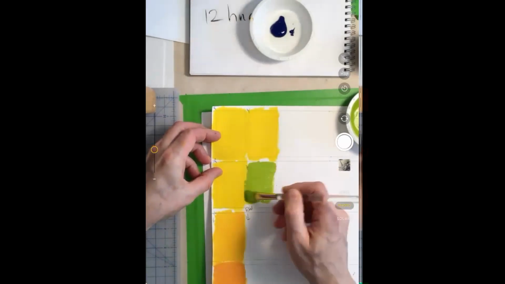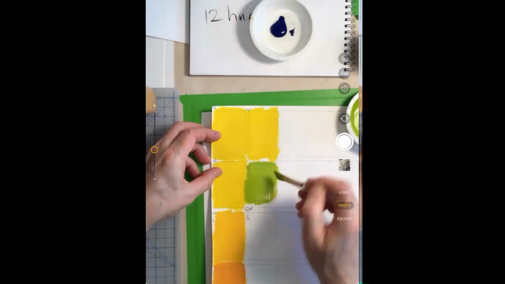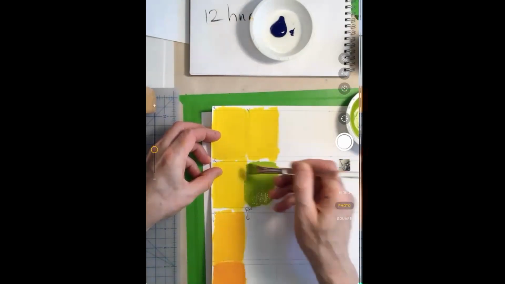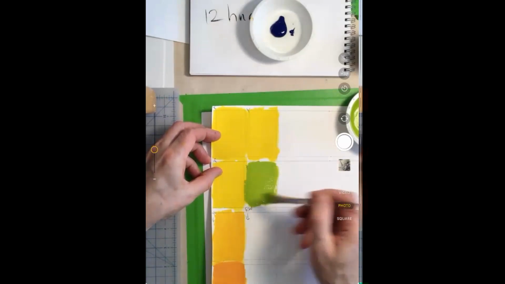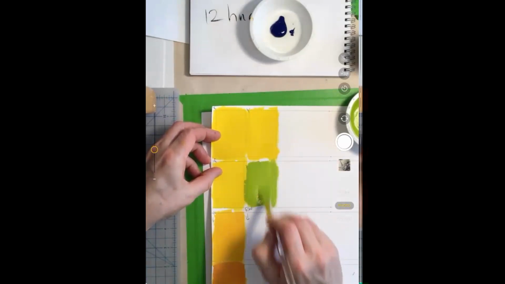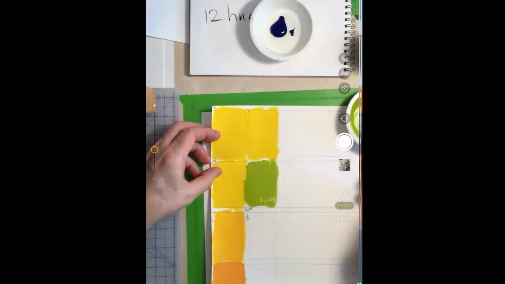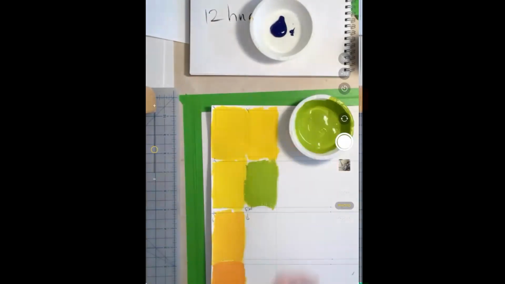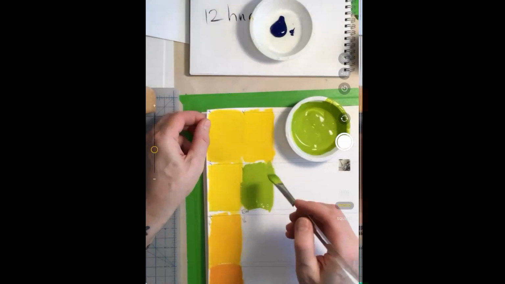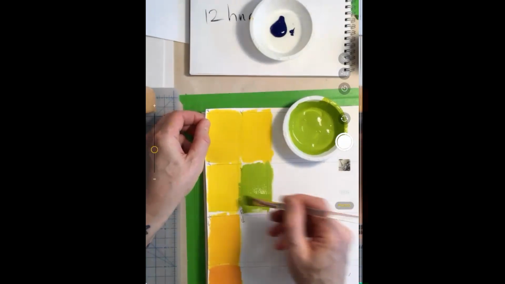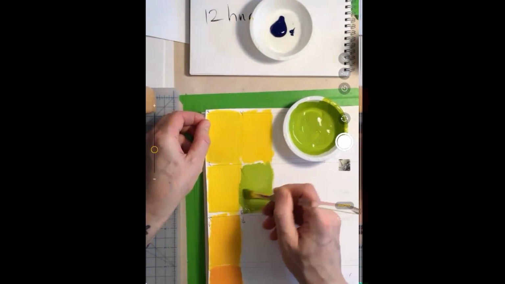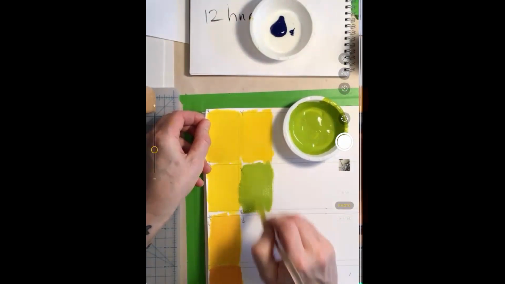If I feel like, oh no, I put way too much in, I've got to go back, I could put more yellow into that. I would make a decision to do that sooner rather than later, because the more blue you add and the darker this gets, the more yellow it would take to bring it back.